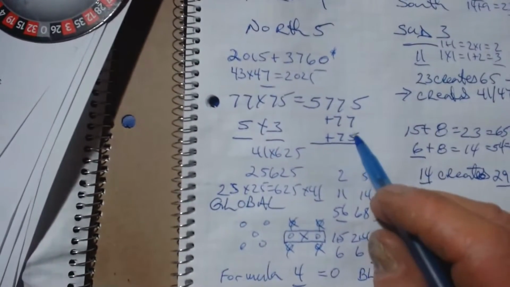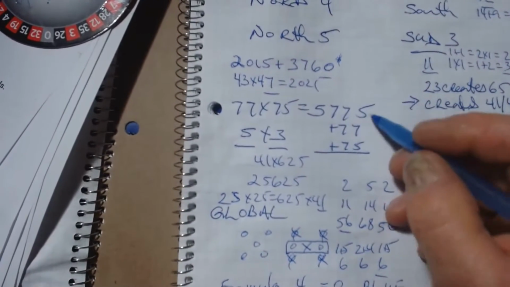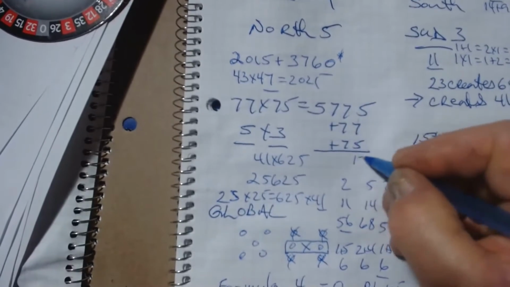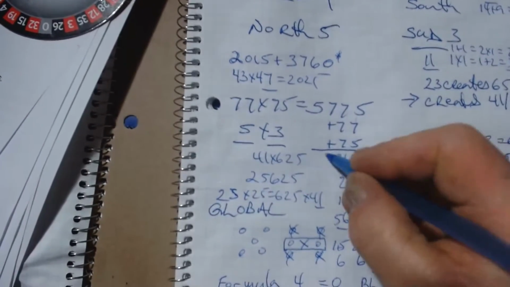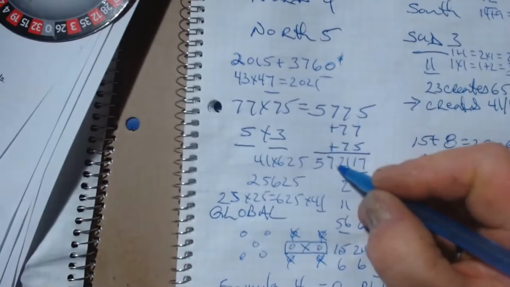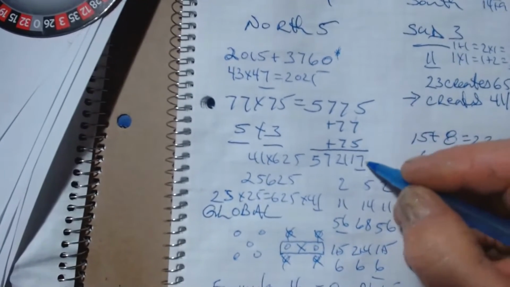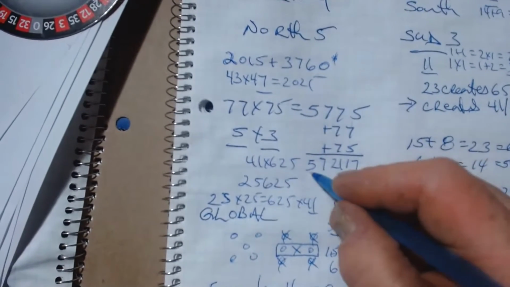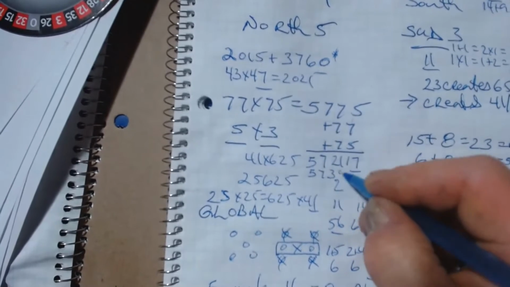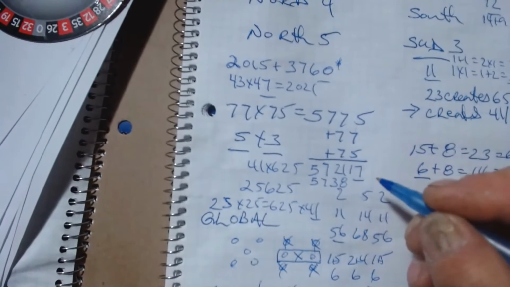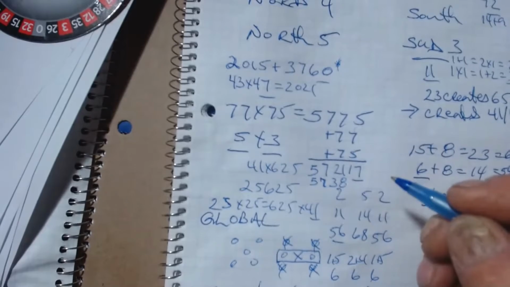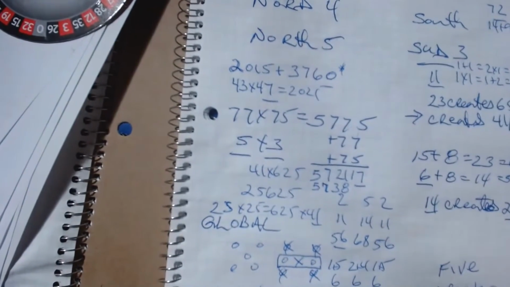77 times 75. Did I add that yet? 5, 10, 17, 21, 7, and 5. The moon, the cube, and the gateway. This is going to be 5, 7, 3, 8. Gold. Gate of gold. Energy. Anyways, I'm just going over something myself.